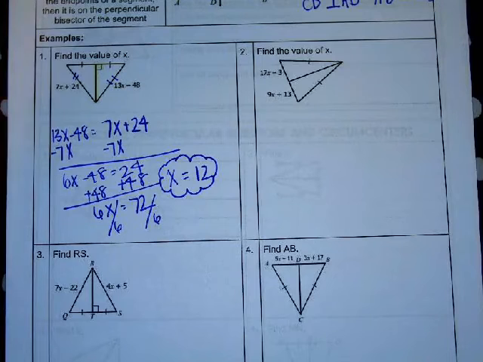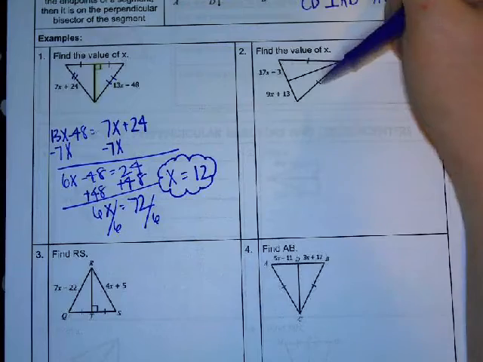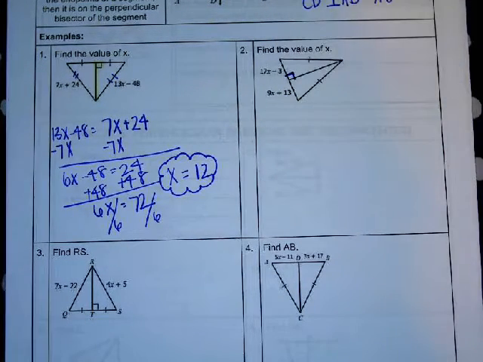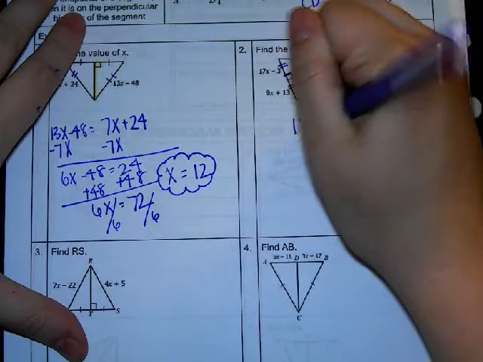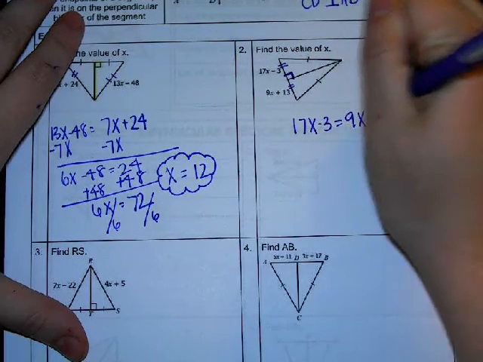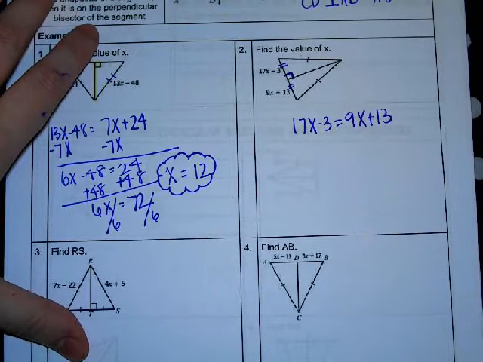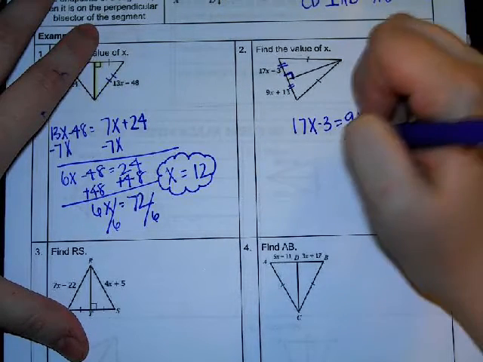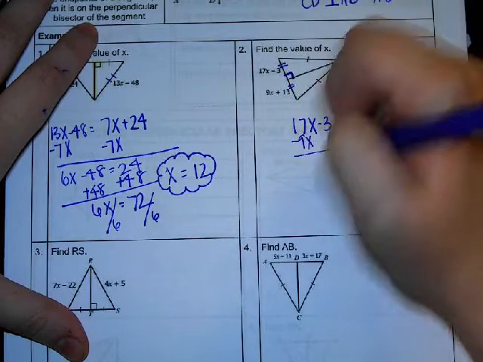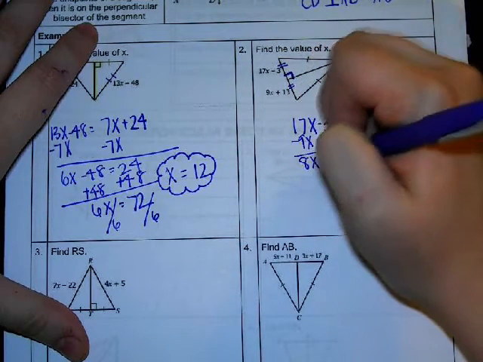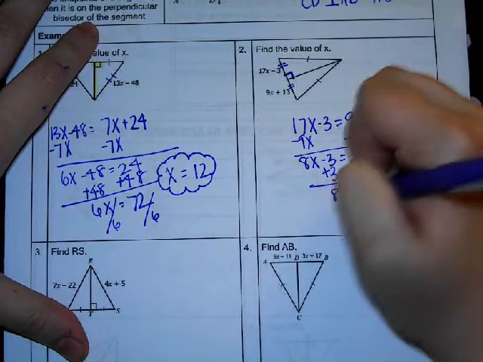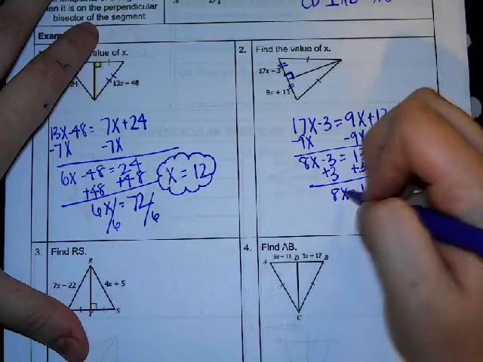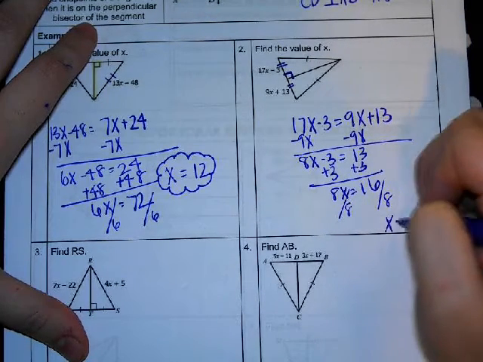So now I've got to do number 2. Number 2 is the converse. So it says because these two are the same, this is my perpendicular bisector, so both of these are also the same. Same steps again, set them equal to each other. So I'm going to move my variable over. That should give me 8x. Now I'm going to move my constant over. That should give me 16. Now to figure out what x is, I'm going to divide by my coefficient. So x should be 2.